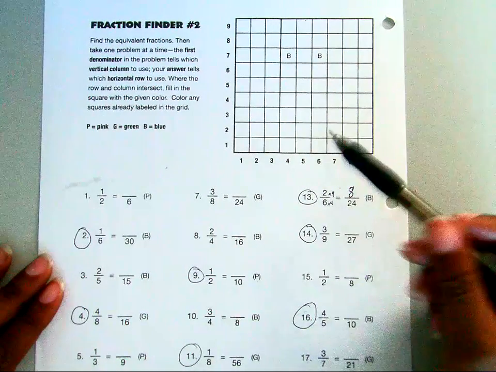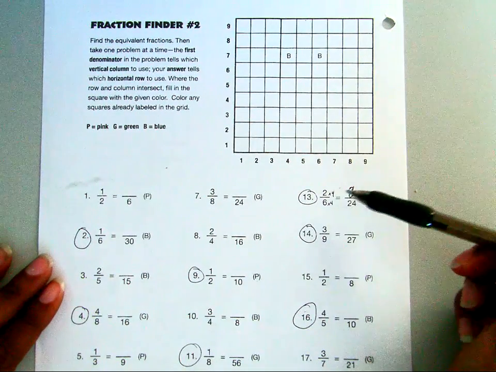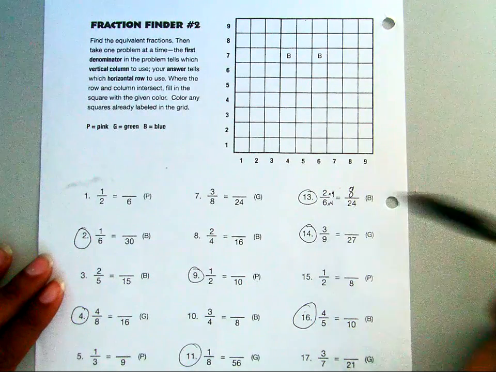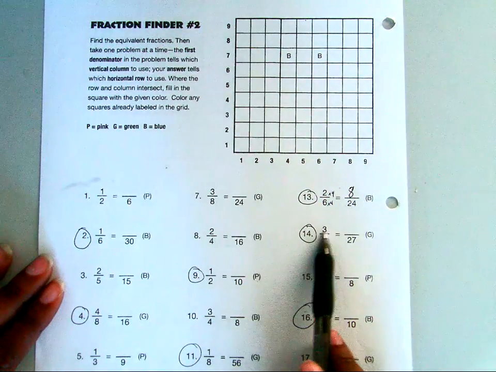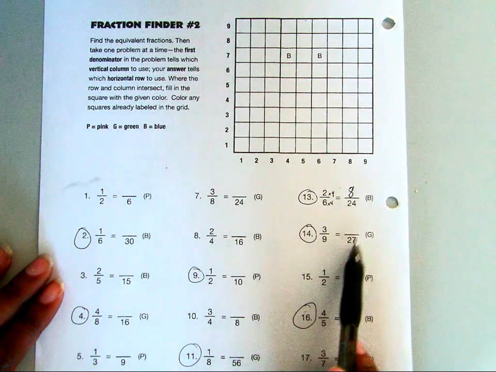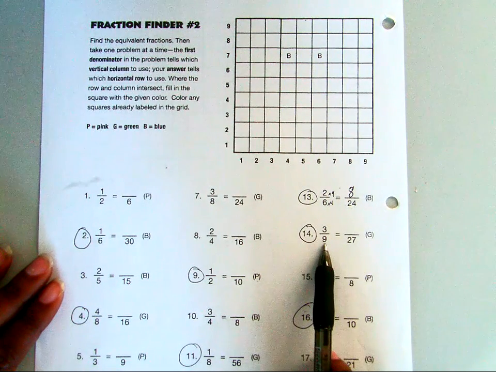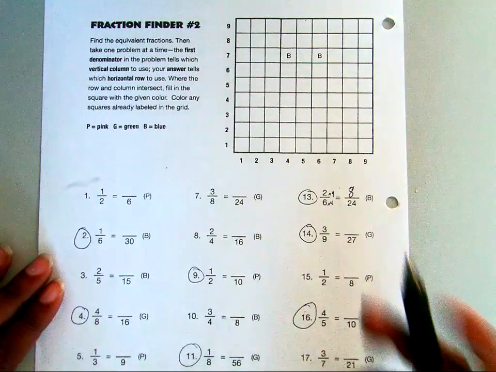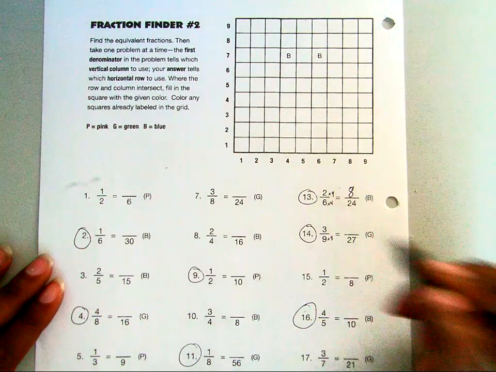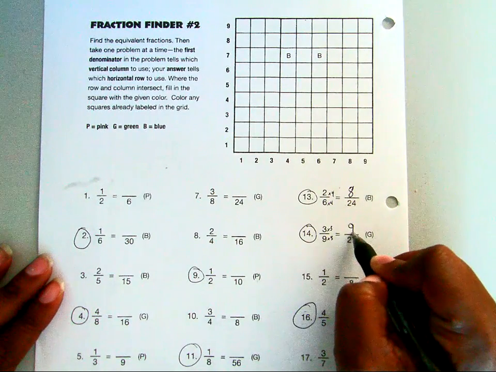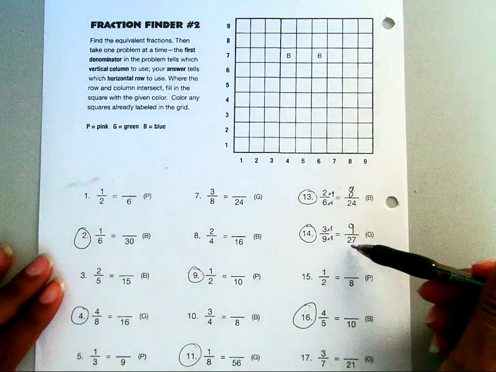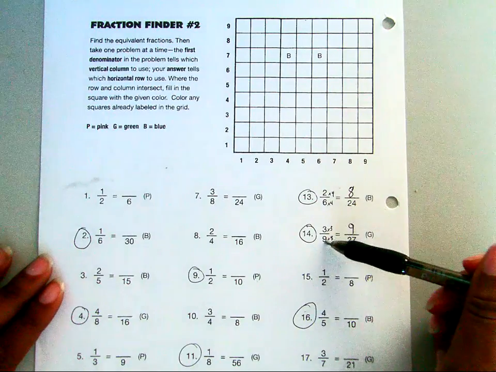So 2 over 6 is equivalent to 8 over 24. Number 14, 3 over 9 equal to something over 27. What times 9 equals 27? I know that 9 times 3 equals 27. So 3 times 3 is going to equal 9. And now I know that 9 over 27 is equivalent to 3 over 9.